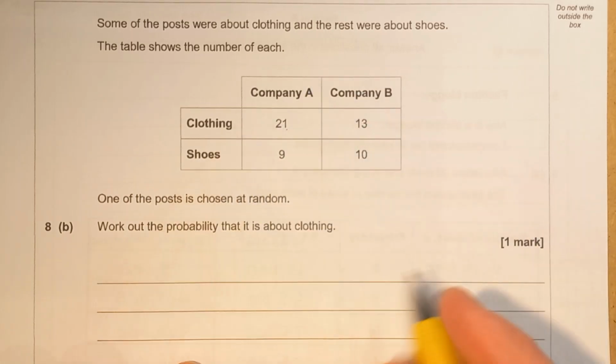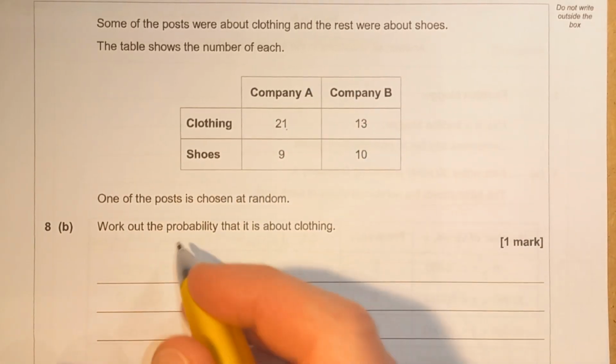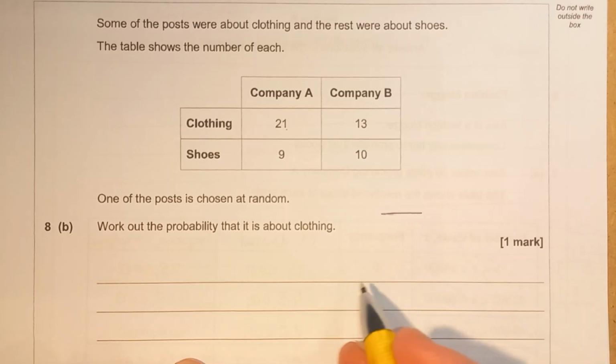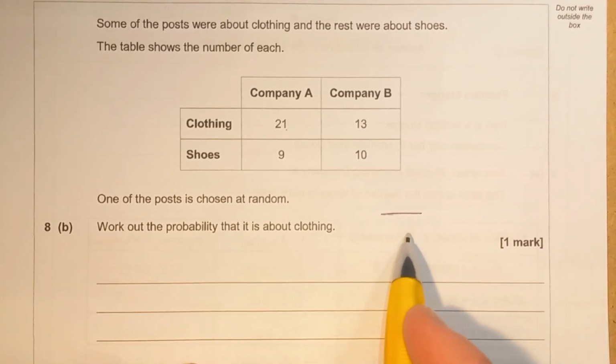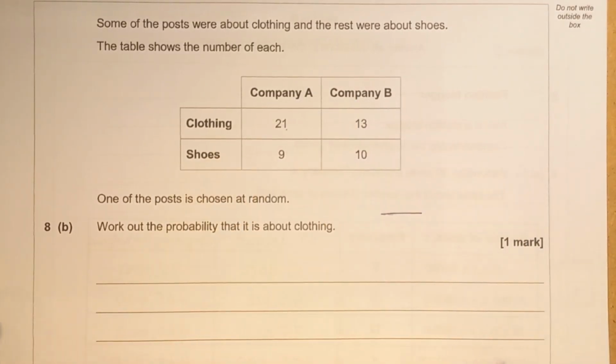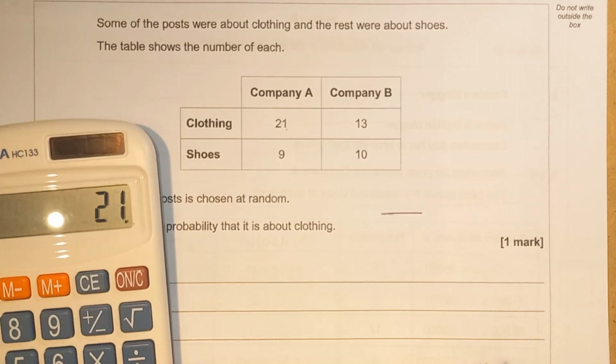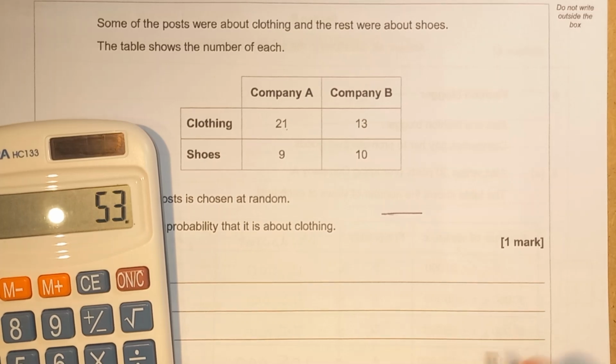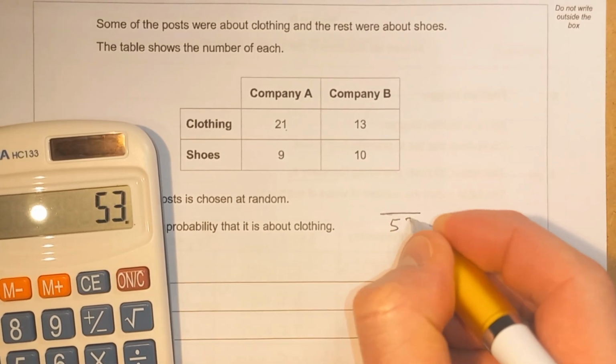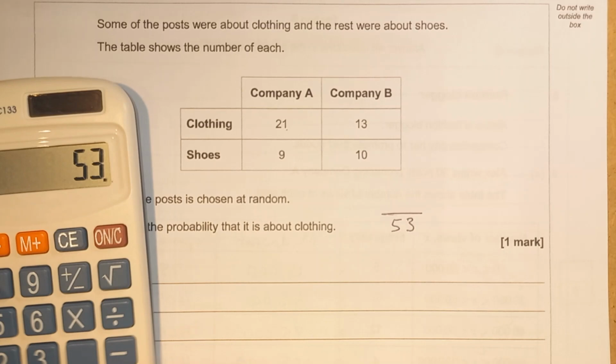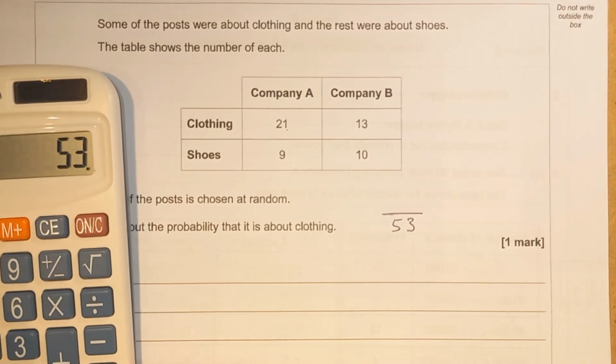Right, well, let's start off. This is a probability, so we're going to do it as a fraction. Let's start off with the bottom, the denominator. How many posts are there in total? Well, we've got 21 plus 9 plus 13 plus 10. So 53 posts in total. So that's at the bottom. That's all of them added up together.